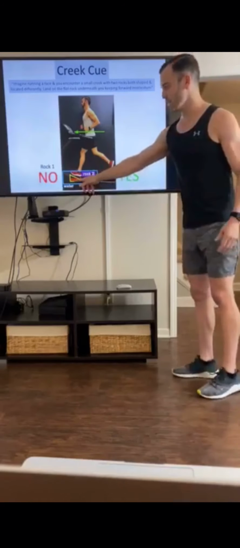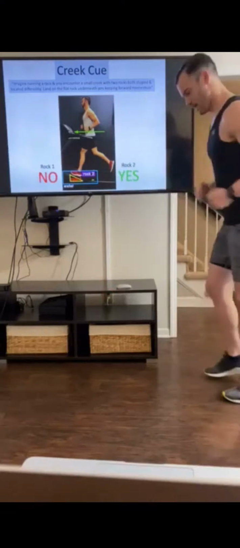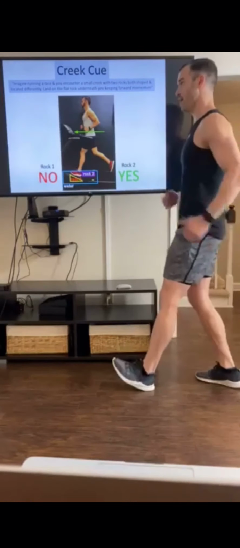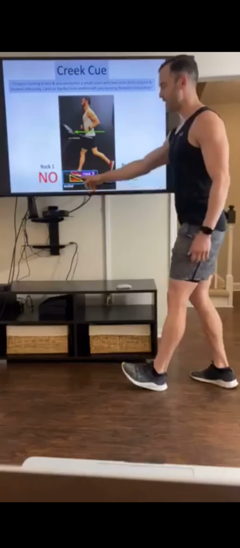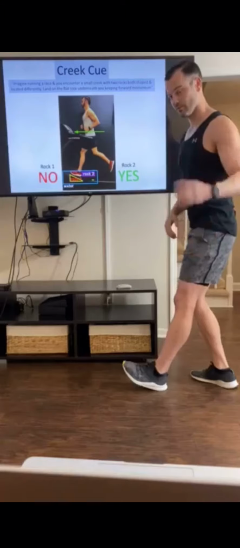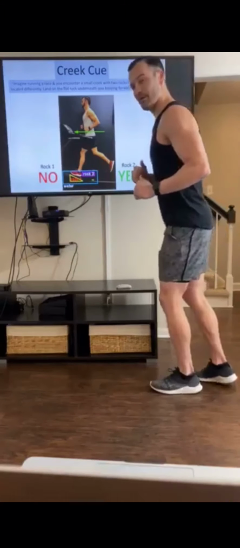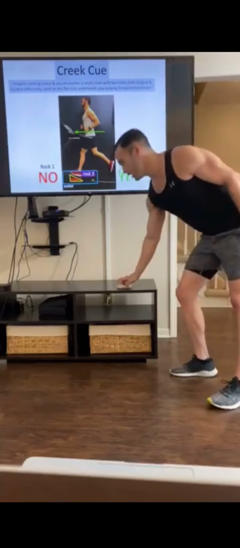If you're going and you see a rock that's angled up like this towards us, and I land out like that, I'm trying to go forward. What does that do? That slows me down. Versus rock number 2 is underneath me and flat, more midfoot. I'm landing under my body and helping to propel myself forward. So think about landing on a rock underneath you.